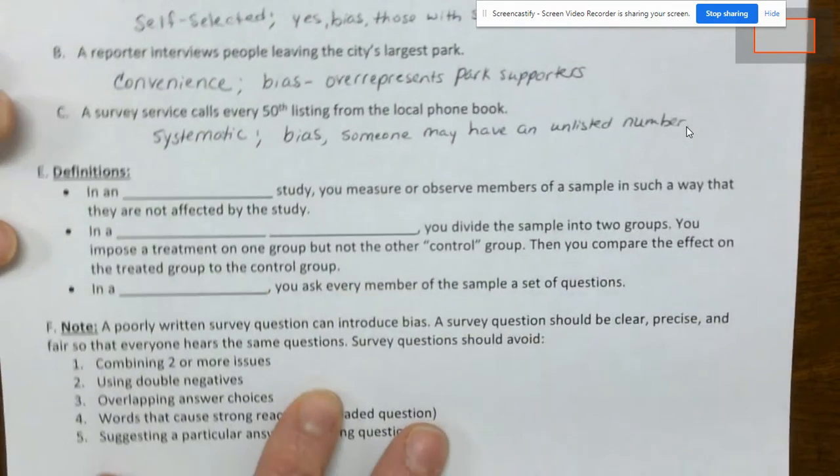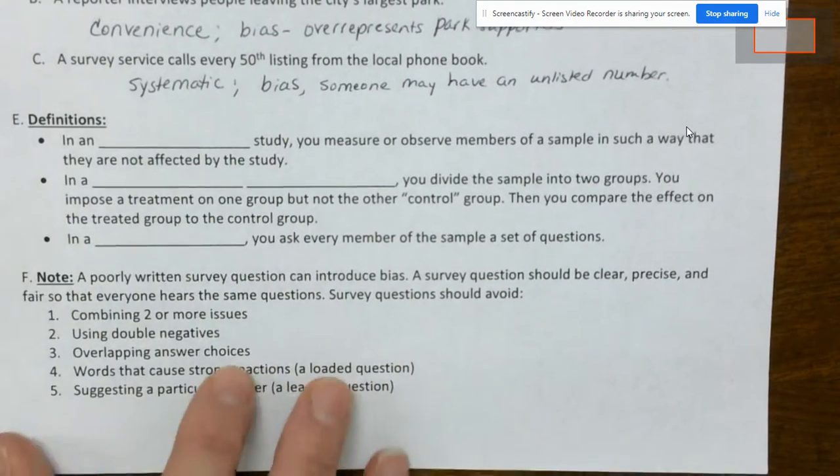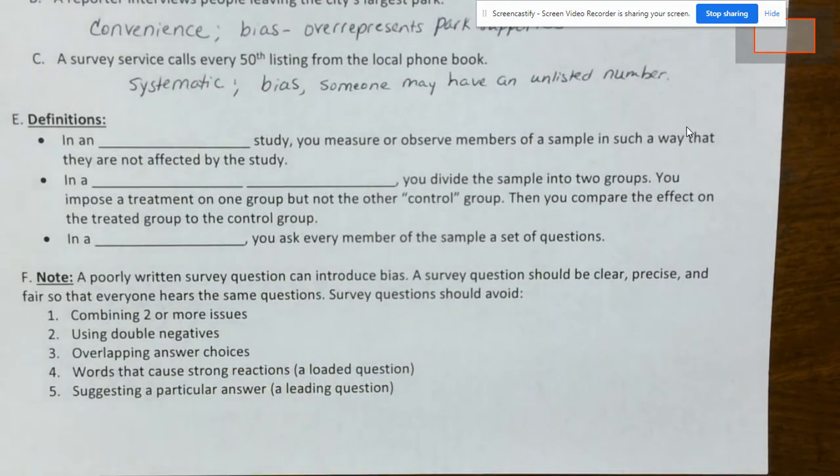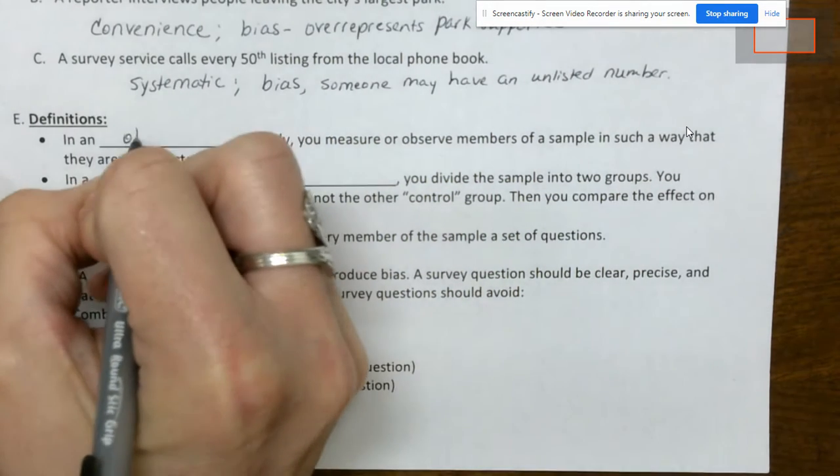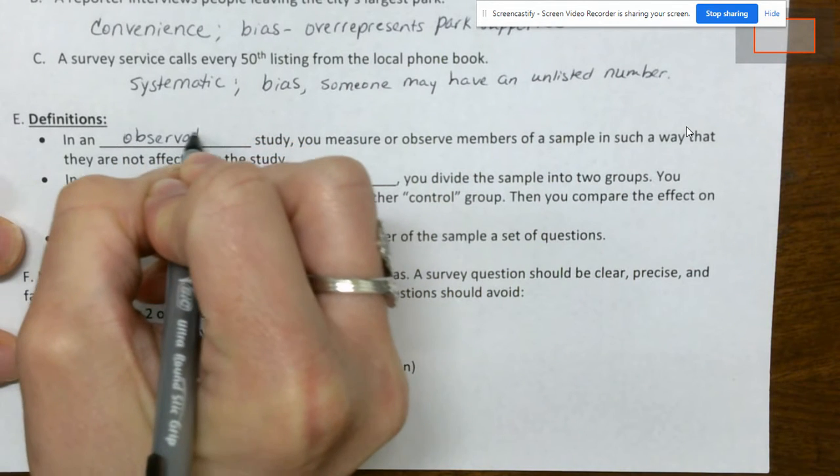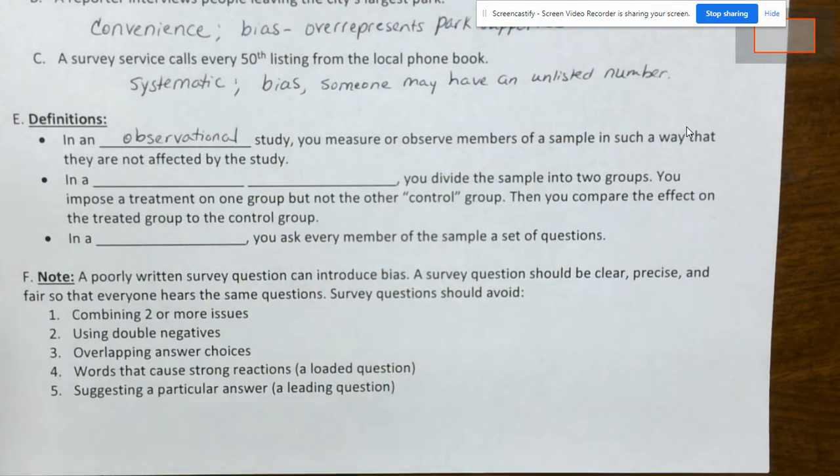Okay, now we're going to look at the different types of ways that you can perform a survey or take a study of something. One of those ways is an observational study. So first, it's an observational study. And basically what you do there is you observe the members of a sample in such a way that they're not affected by the study.